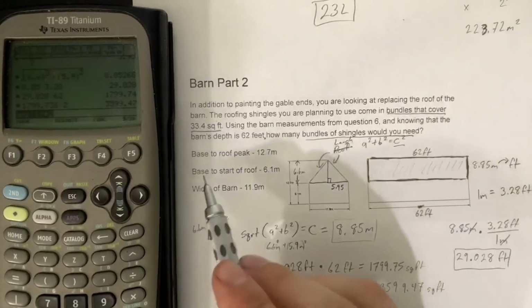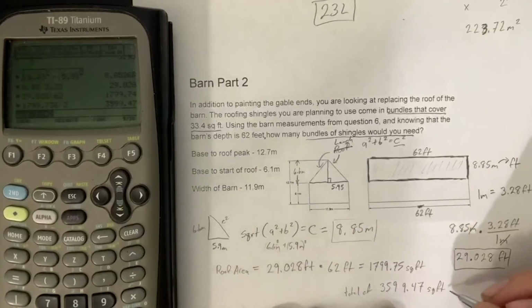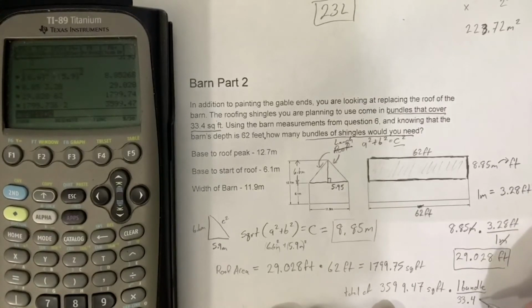And our conversion factor tells us that one bundle is the same as 33.4 square feet. So square feet will cancel out.